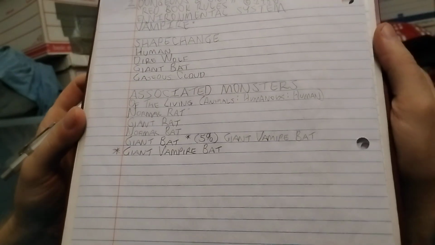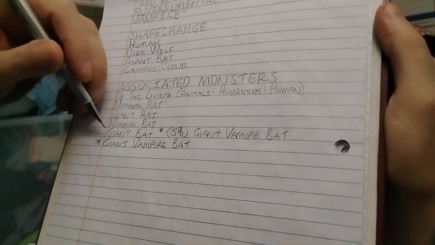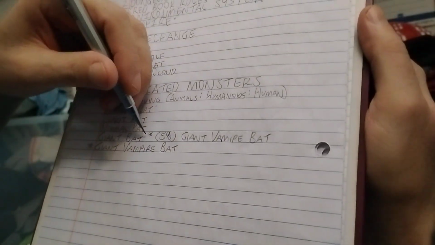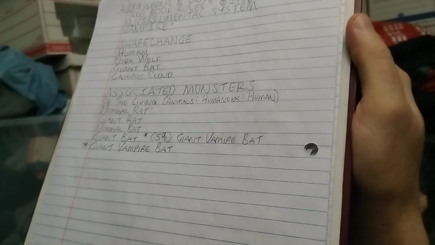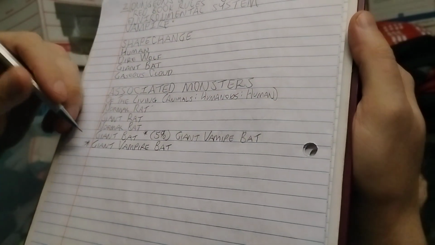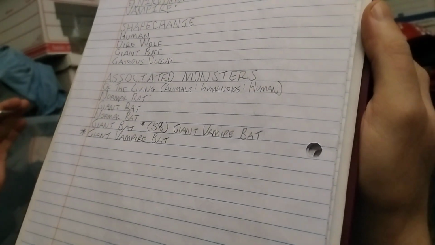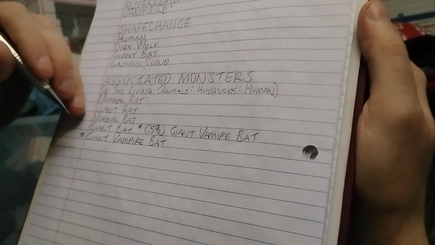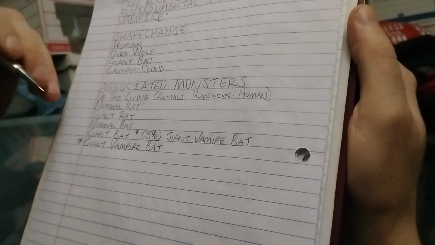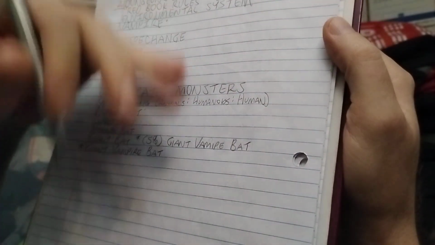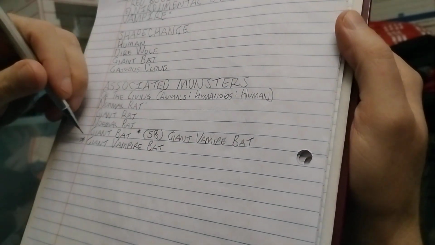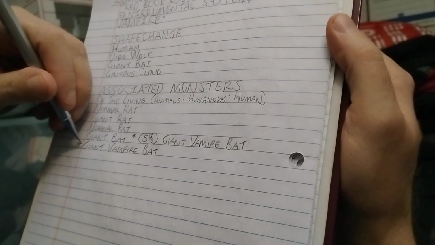So what I'm doing there, with summoning, there may be a 5% chance they're vampire bats, or I can say it's just a vampire bat, and then in some scenarios the vampire summons giant vampire bats, solely, instead of giant bats.